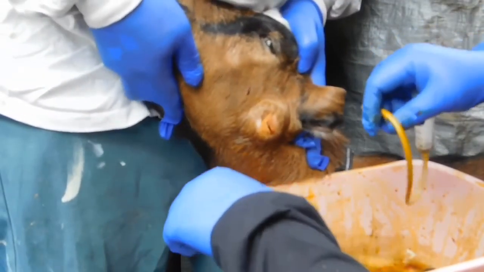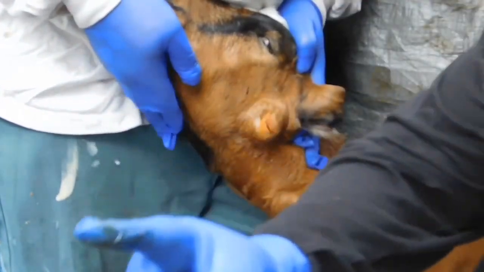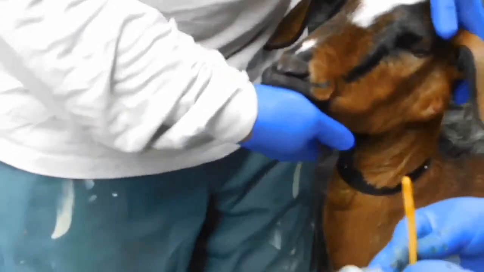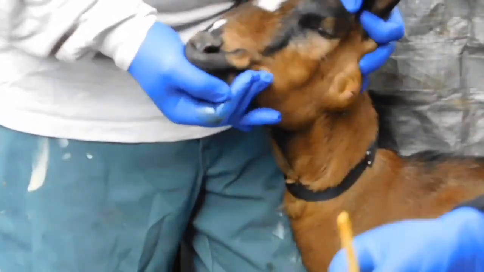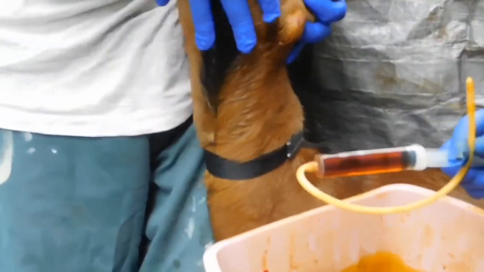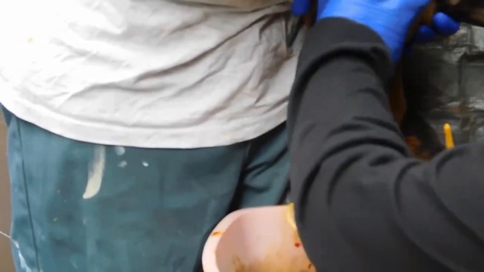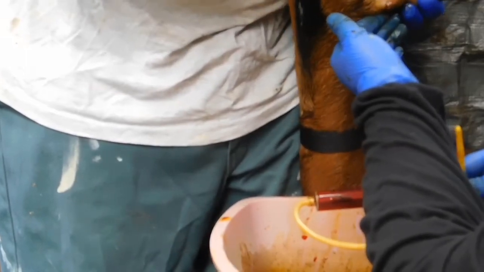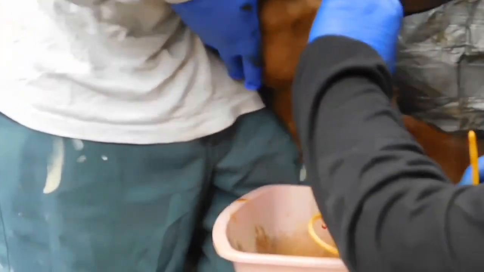Easy, girl. Okay, now we're going to do a drench of peroxide. This is peroxide now. It is so hard. I kind of wonder if we got it all.